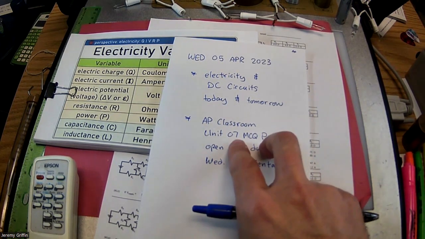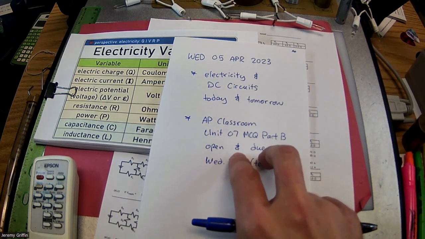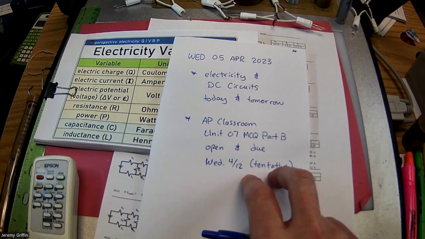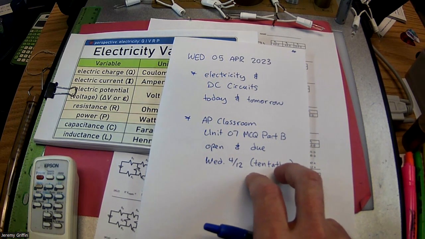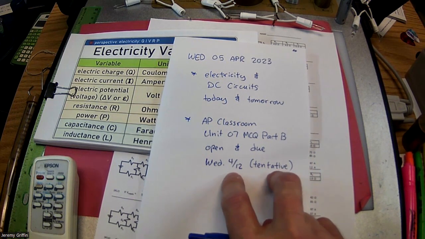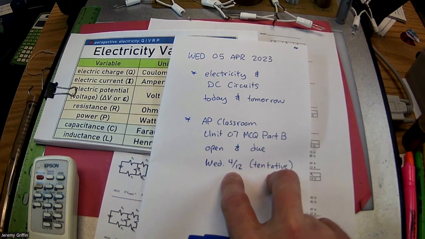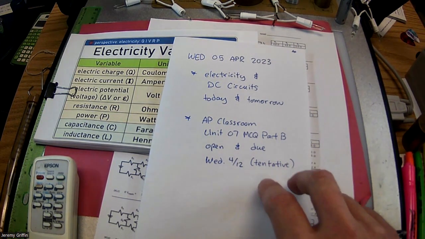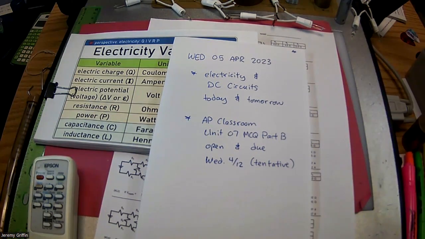So I did go ahead and open up Unit 7 multiple choice questions part B on AP Classroom. This might be the last thing you do on AP Classroom other than the practice exam. There's still one more practice exam I have for you guys. I have a tentative due date this coming Wednesday. I might bump that, but I have to plan this weekend. So if you want to dig in there and start looking at those, you can.